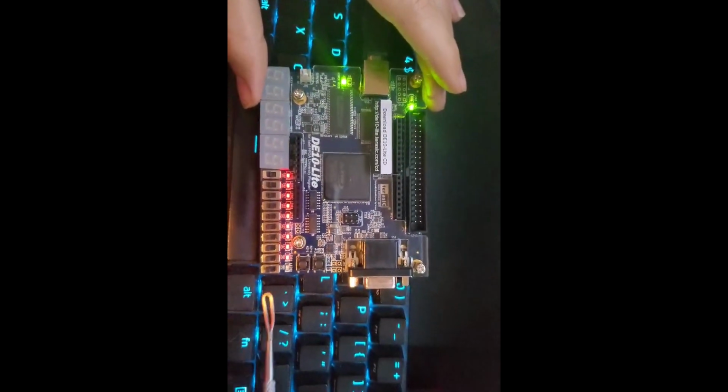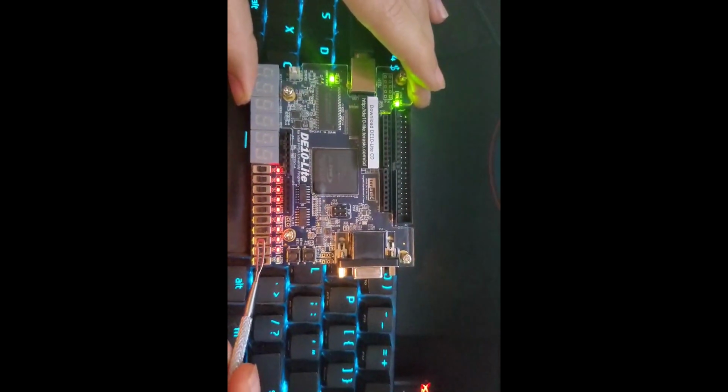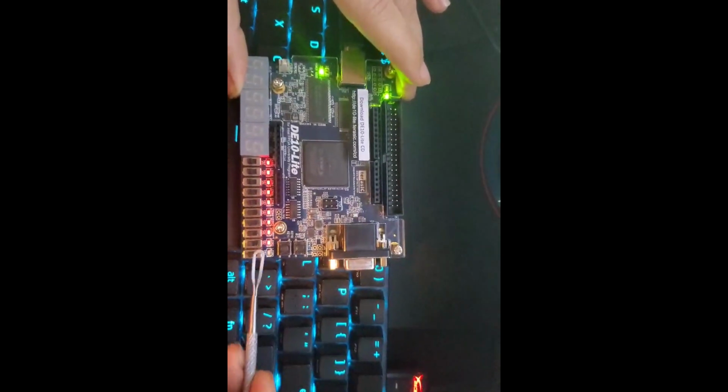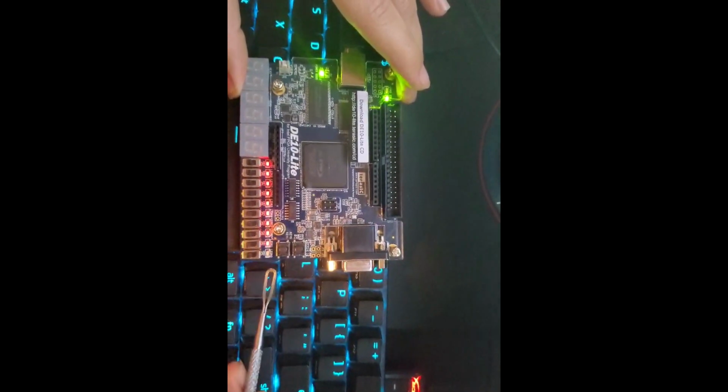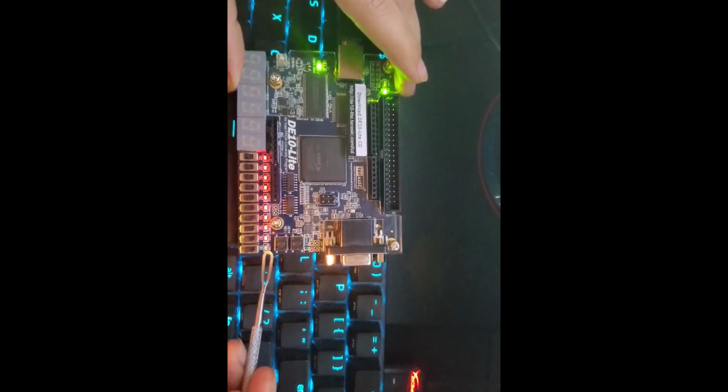Hi everyone, so this is the physical part of the project. We are using the Intel FPGA University Program, and this is the multiplexer. We have here the two inputs and the selector. We have the input A, the input B, and the selector. And this one here is the output, LED number 0.